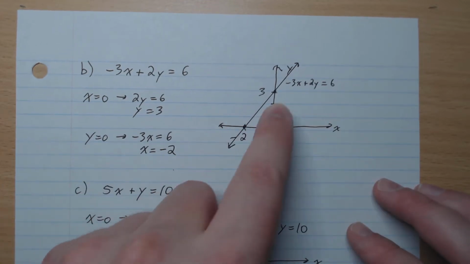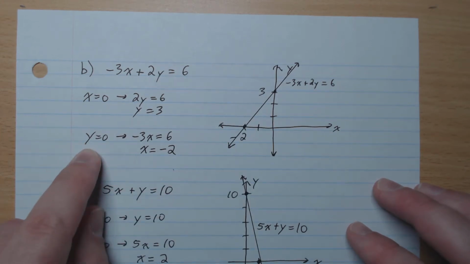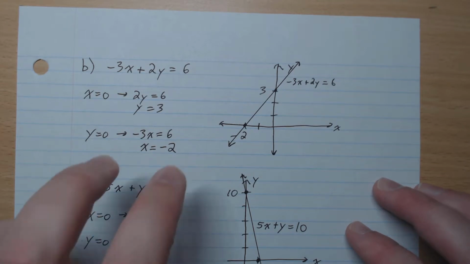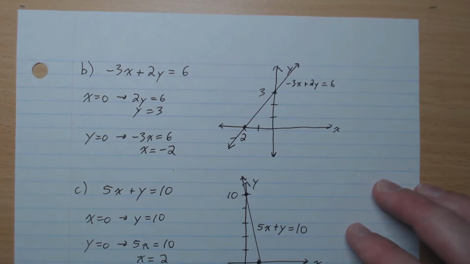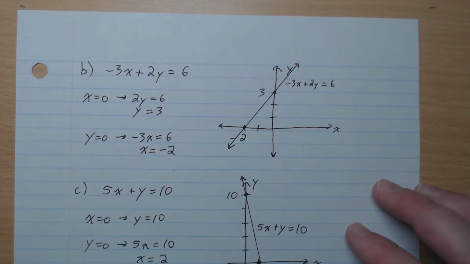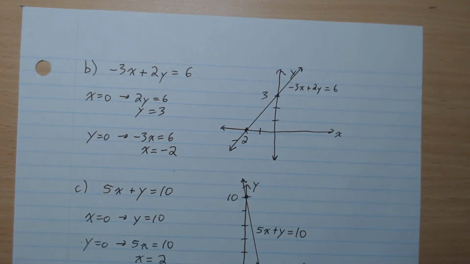The x-intercept here is when y is 0, right? Y is 0, we get our x-intercept. So y is 0, plug that in. We get -3x equals 6. Divide by -3 on both sides to get x equals -2. So x equals -2, 0, like that. And that's our second point. And so we connect the two, and that is our graph.